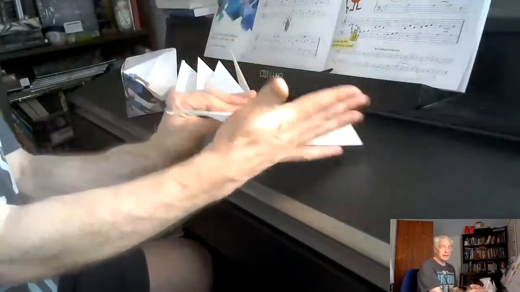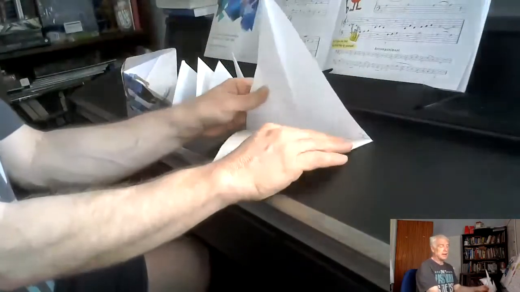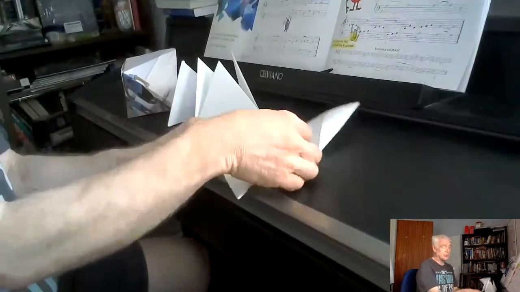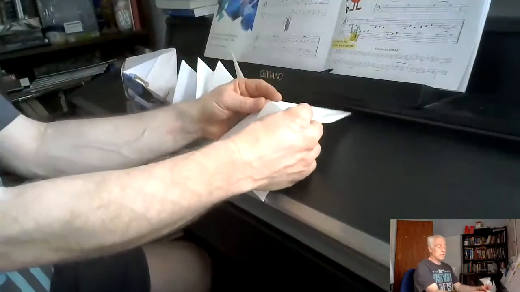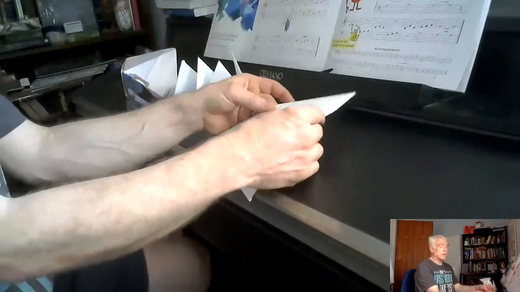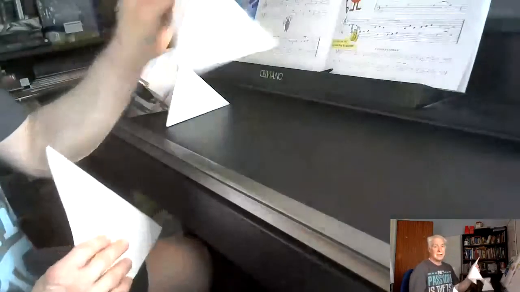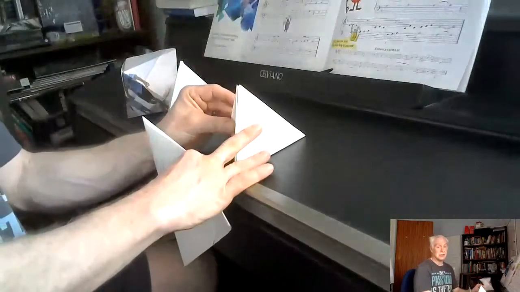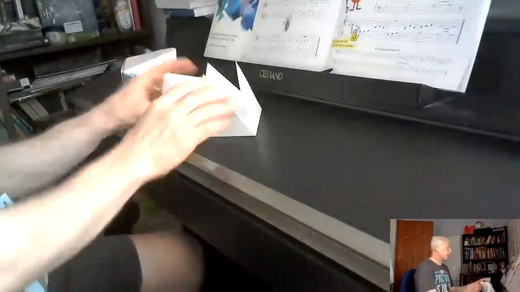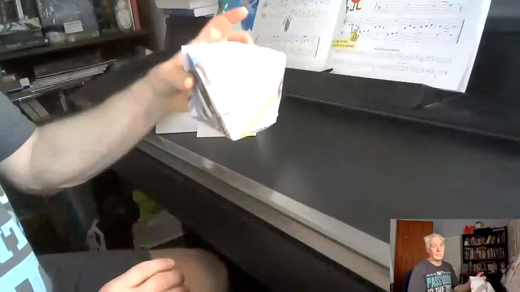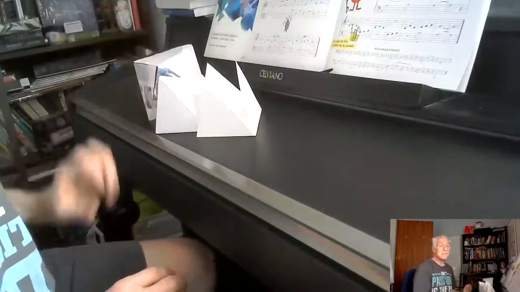Fourthly, tuck in this extra little bit here, and then you've got your equilateral triangle. From there, you can fold in each of the half triangles into the middle, and you'll then have the net that makes your regular tetrahedron. 2 of those can also be made into a regular octahedron. Have fun. Thank you.